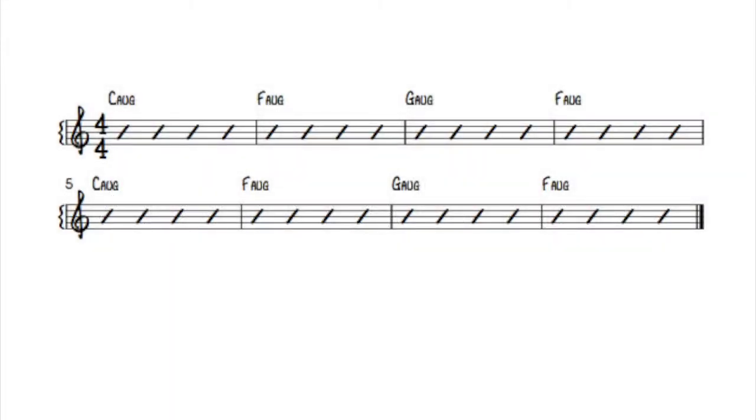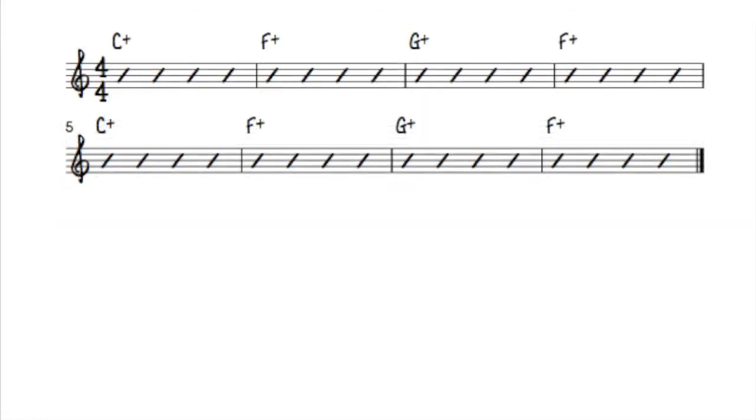Augmented chords. Augmented chords are either labeled with an abbreviation of AUG next to it, but more commonly you will see a plus sign representing an augmented chord, as seen in this example.